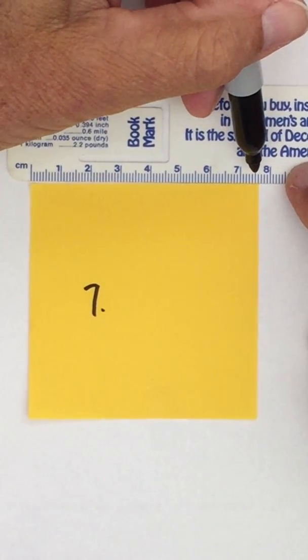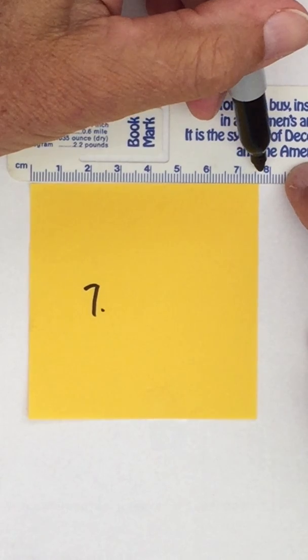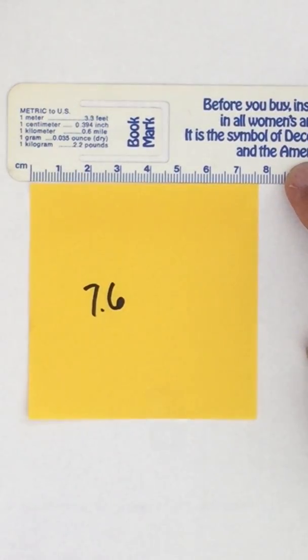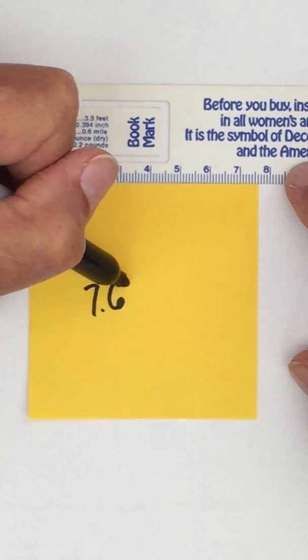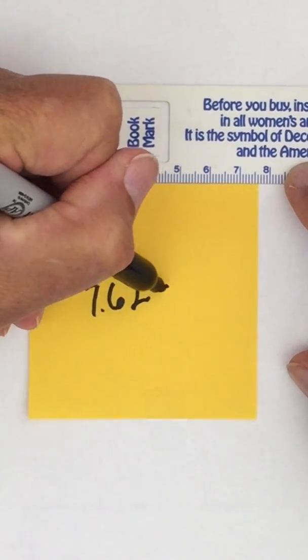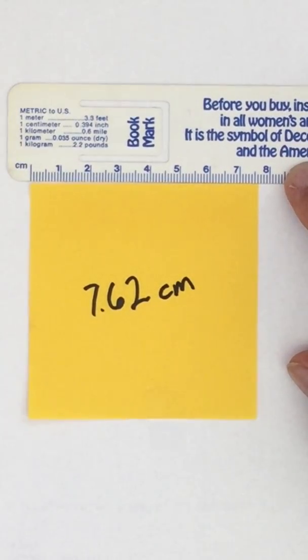So that's 5, that's 6, so I have no problem reading that that is 7.6. Then I see that it's a little bit more than 7.6, and I'm going to have to guess here. It's not a total guess. I'm using all my years of expertise to make this decision. I'd say it's closest to a 2. So that would be my guess, 7.62 centimeters.